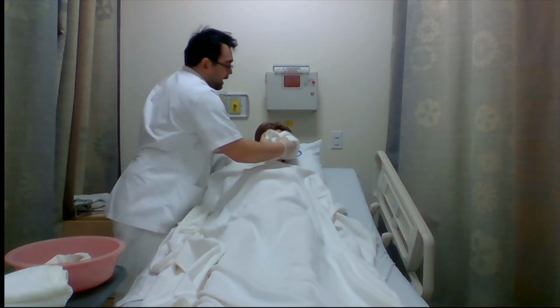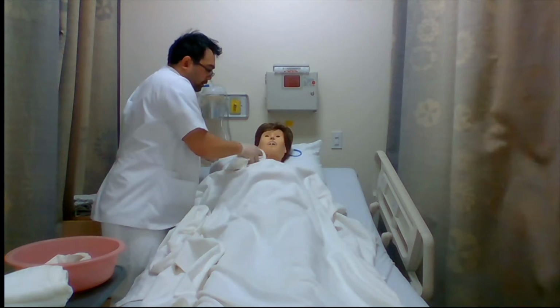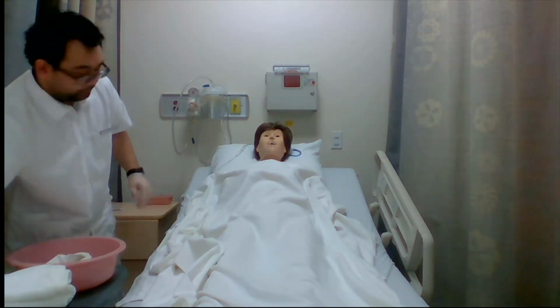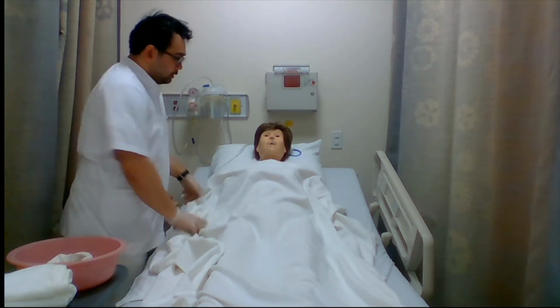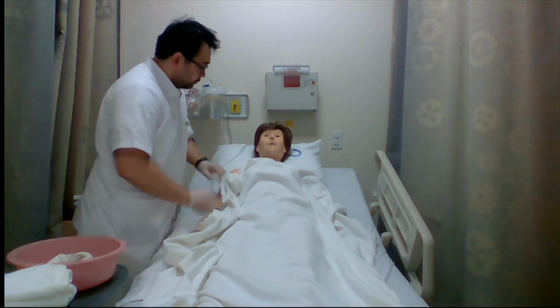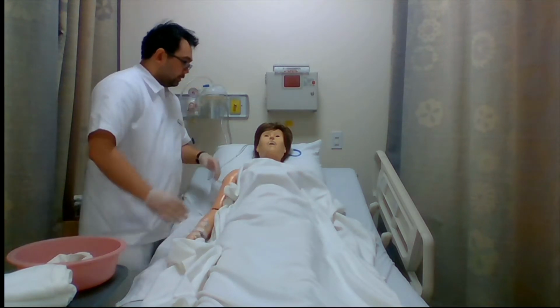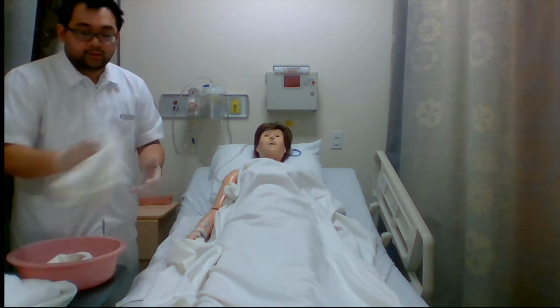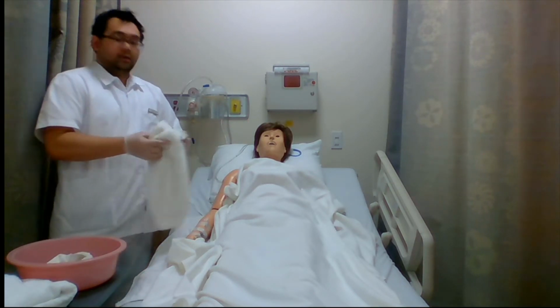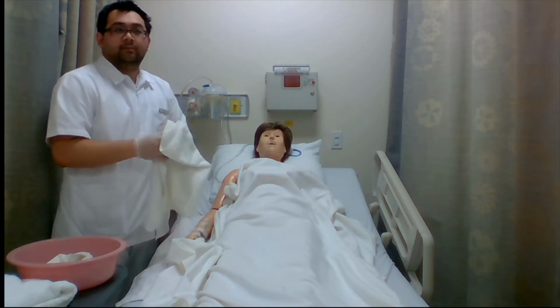Just want to softly dab their skin dry, like so. The next step is to set the arms. As you're doing this, I want to assess their skin for any redness, skin breakdown, any new skin abnormalities that may have developed.